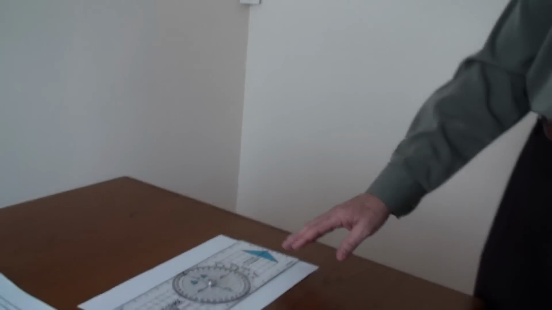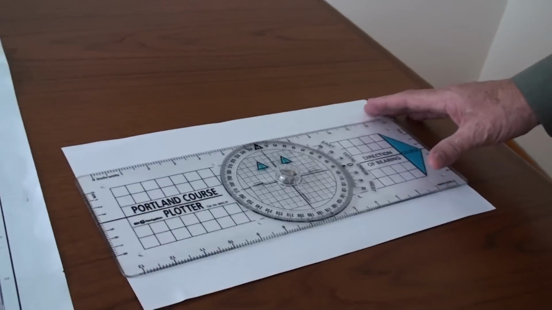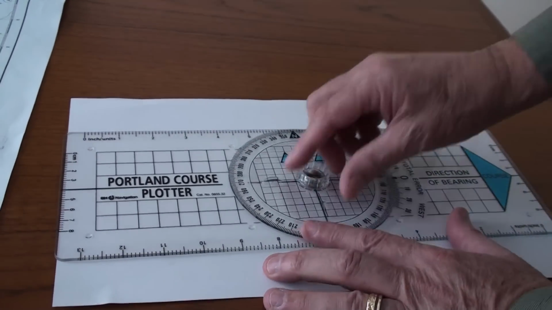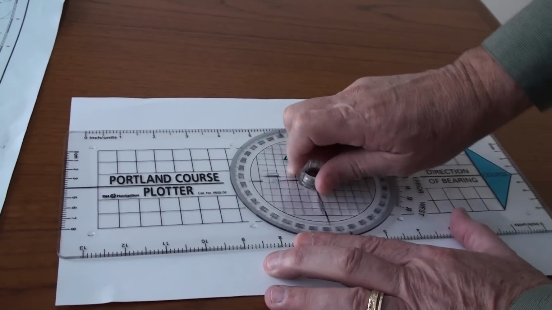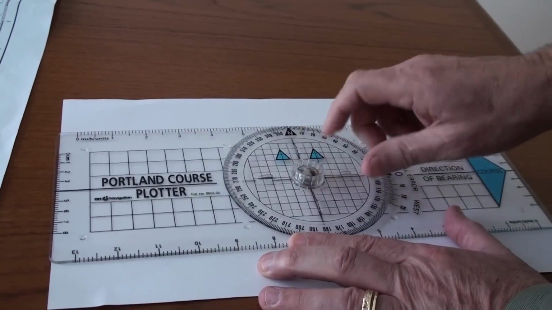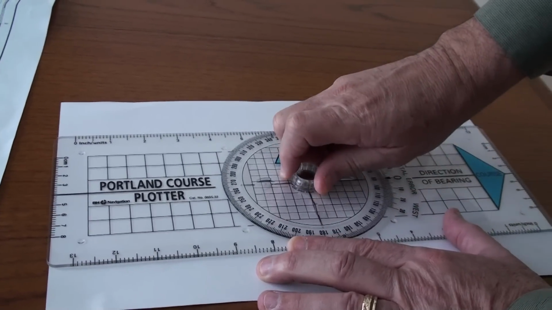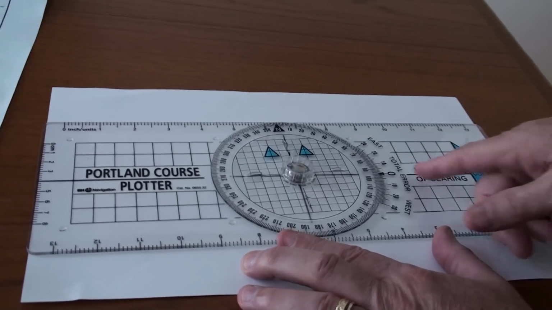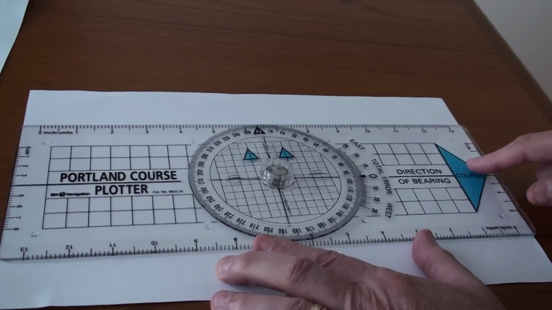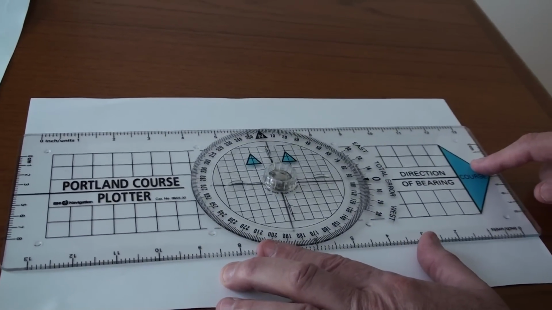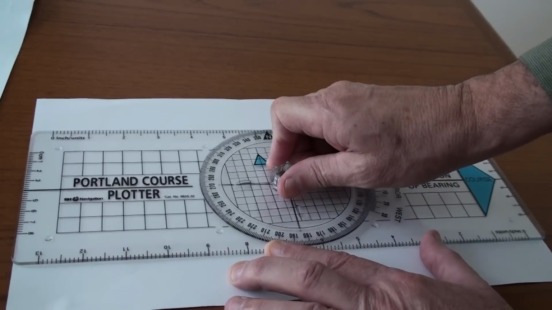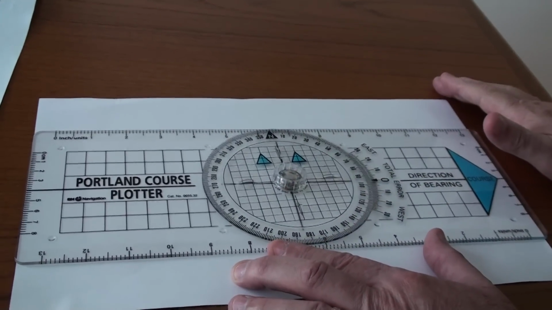And so let's have a look at this. I put the Portland plotter on the table, and I put a piece of white paper underneath it so you can see it. It's really very simple. It's basically a ruler with a protractor or a compass-like device on it, which can be rotated. If you have a course or a bearing that you're going to take, you aim this big arrow at the direction that you want to go, and then you take north, or these two smaller blue arrows, and you align them with north on the nautical chart.